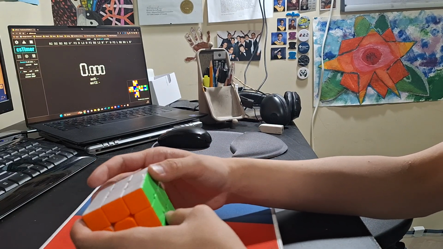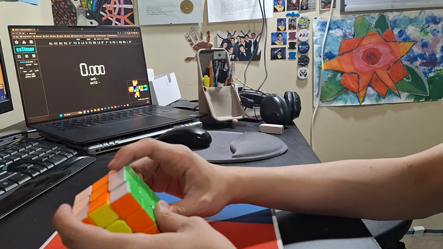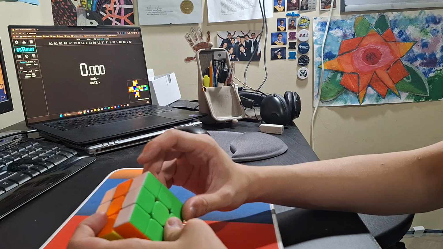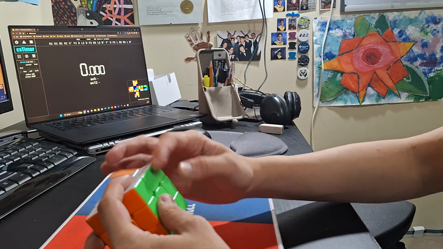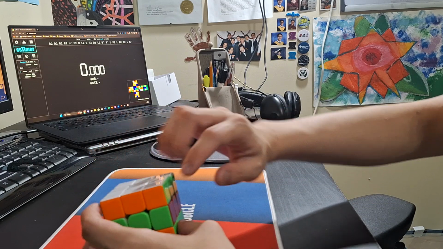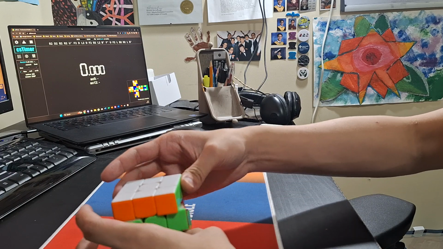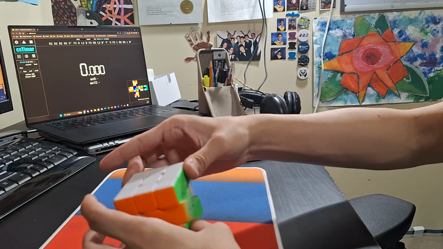I think the last thing to note is that S is a slice move, capital S, and it moves this layer in the same direction as F. E moves in the same direction as U, but it moves the equator layer: North Pole, South Pole, equator.